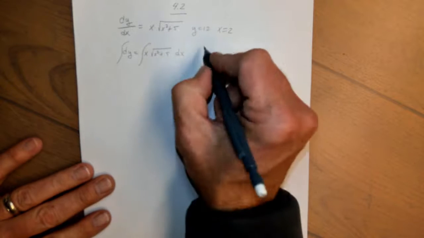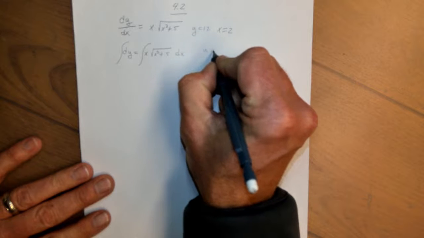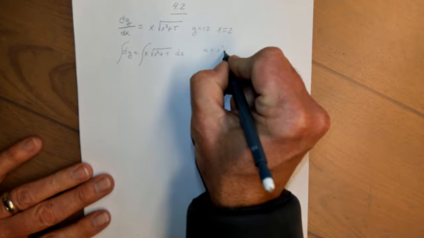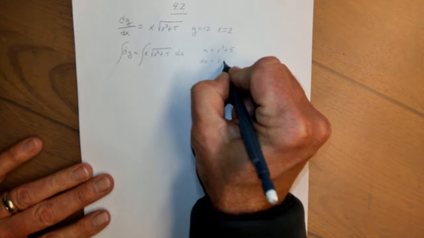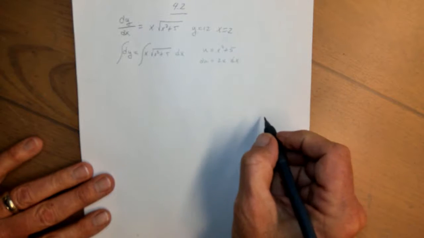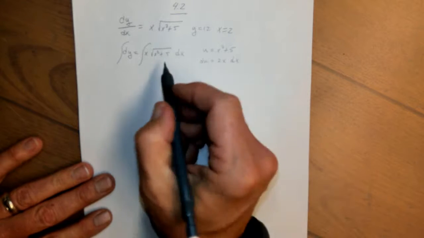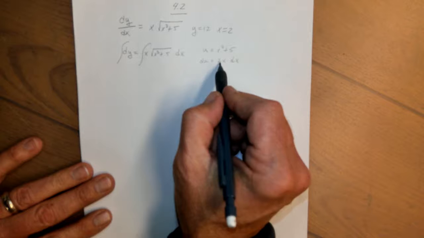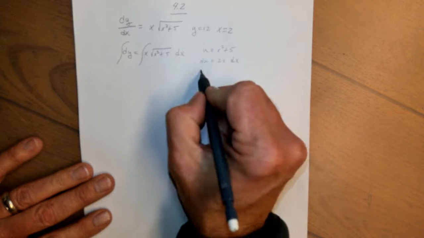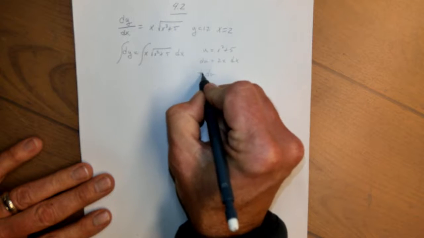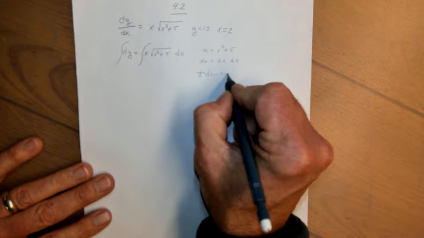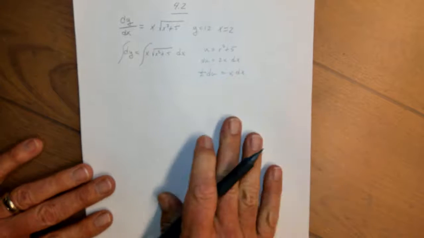u substitution. So u is going to be x squared plus 5. That means du is 2x dx. And notice in our integrand we have an x dx. So we have that factor of 2, so we're going to multiply both sides by 1/2. And that leaves us with 1/2 du equals x dx.